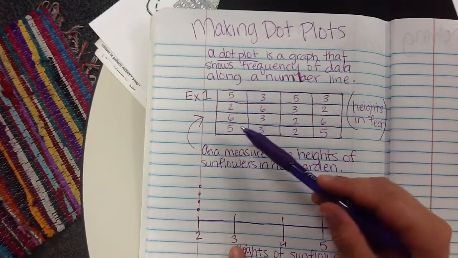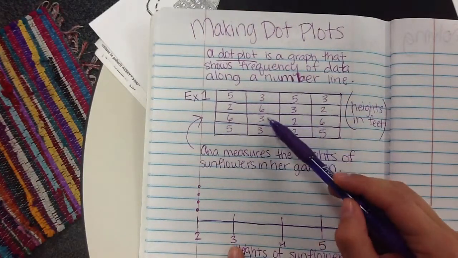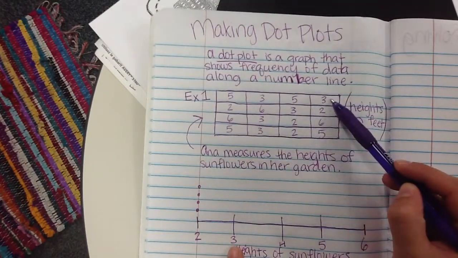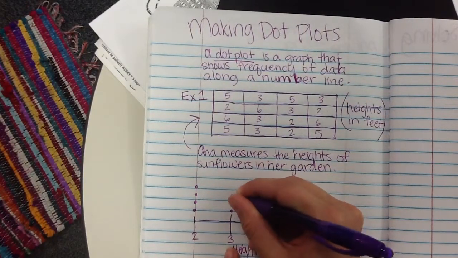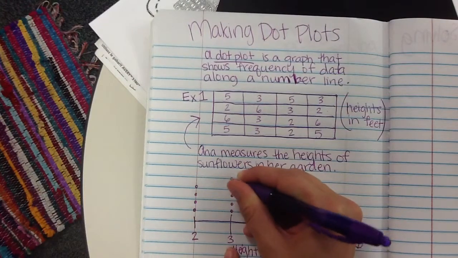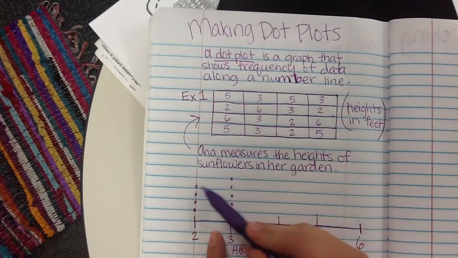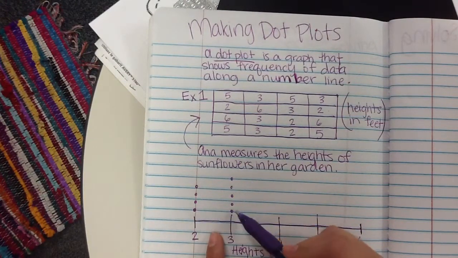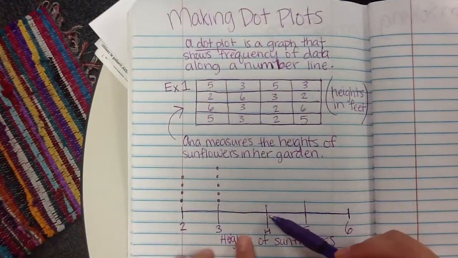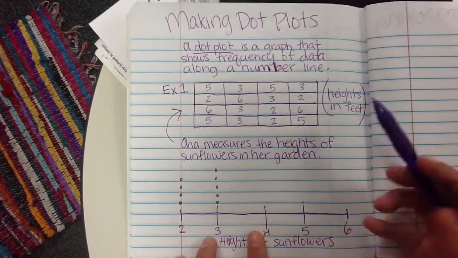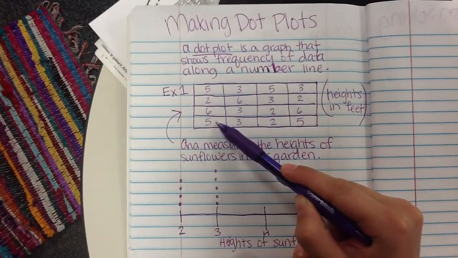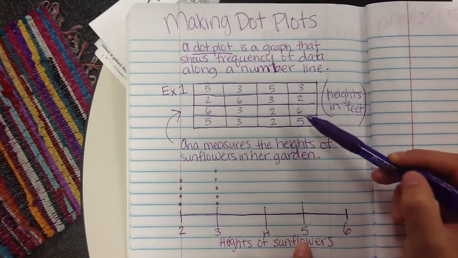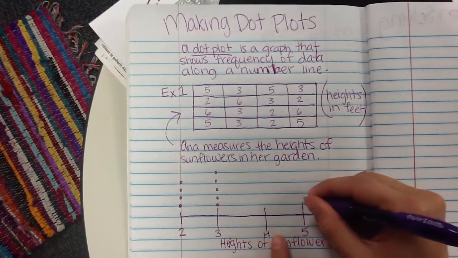We're going to do the same for 3. So we have 1, 2, 3, 4, 5. There's 5 threes. And as you're drawing your dots, you want to try to keep them lined up so that you can tell which one has the most. Next, there were no 4s, so we're going to leave that one blank. 5s, we have 1, 2, 3, 4 5s.